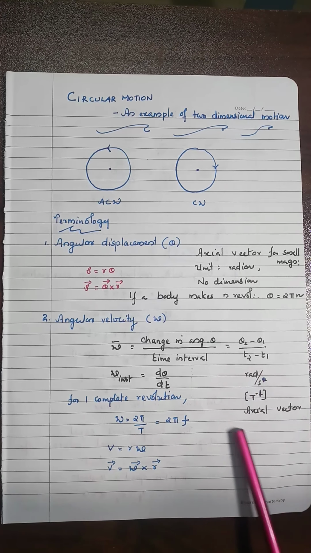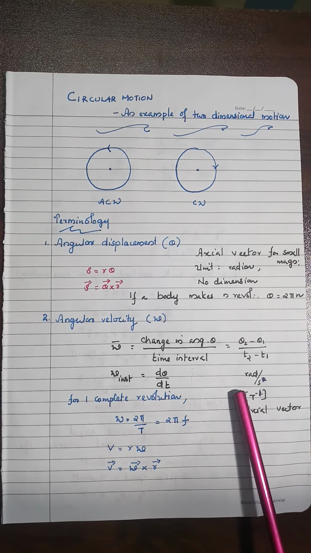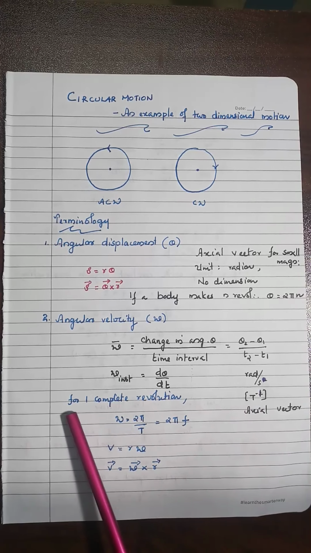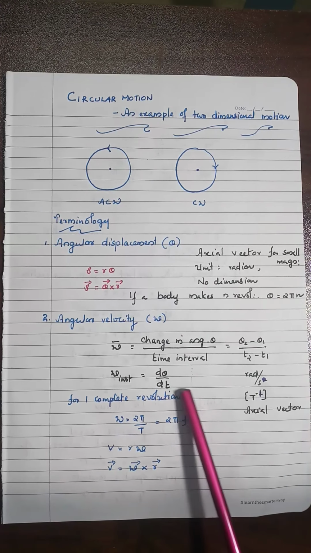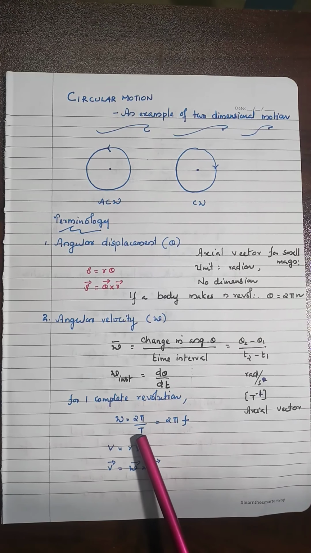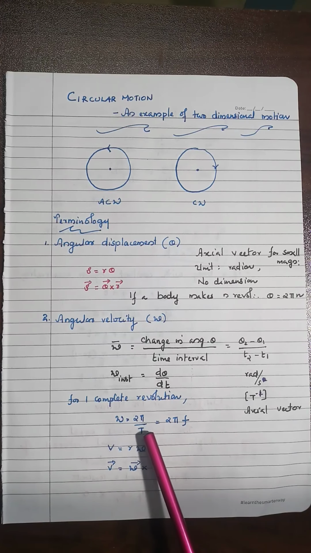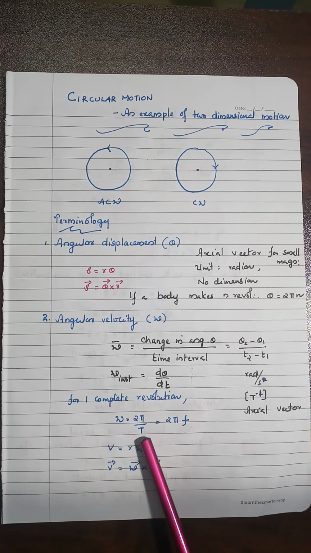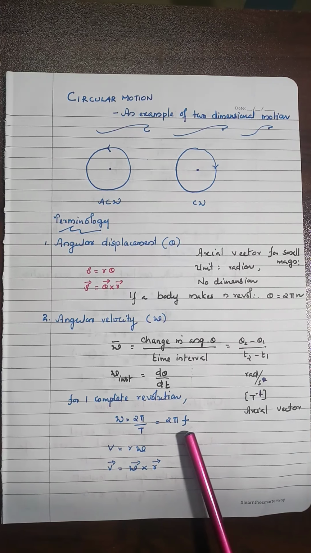And keep in mind, it is a vector quantity and is expressed in terms of radian per second with a dimension of t raised to minus 1. If the particle undergoes one complete revolution, there is a time that is called the time period, then the angular velocity takes the value 2 pi, that is angle for one complete revolution by the time period t, or it can be equal to 2 pi into the frequency.